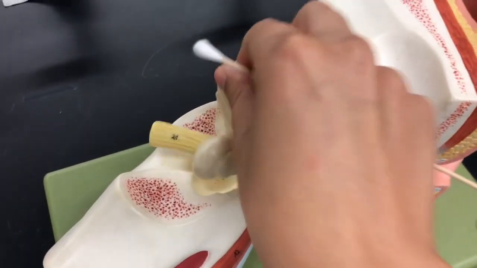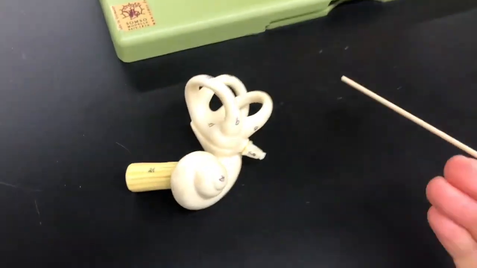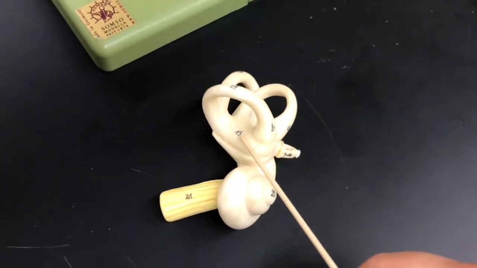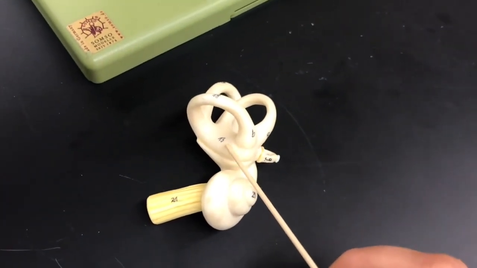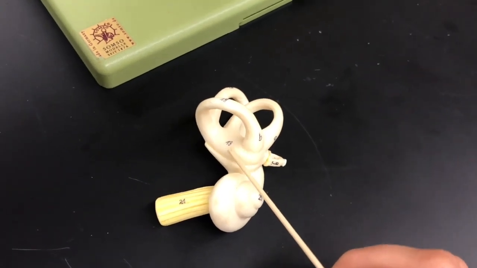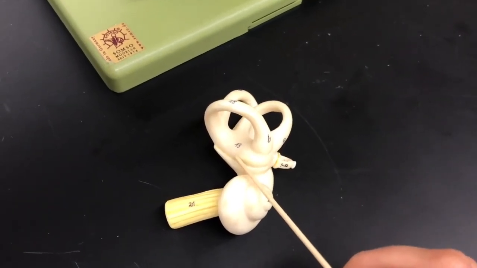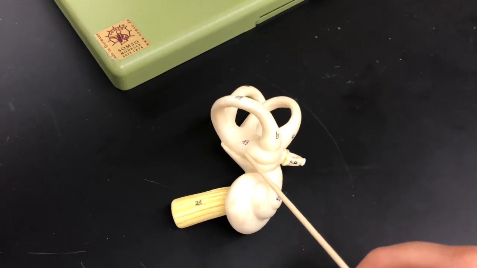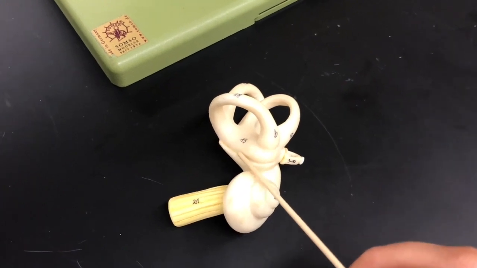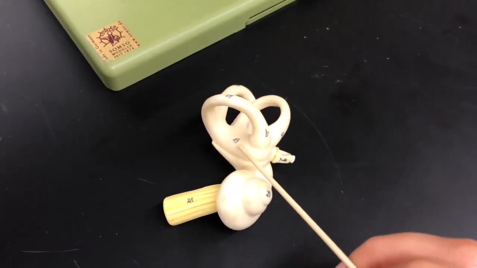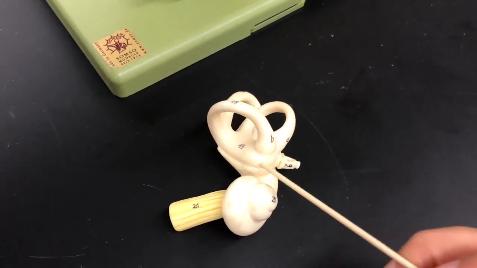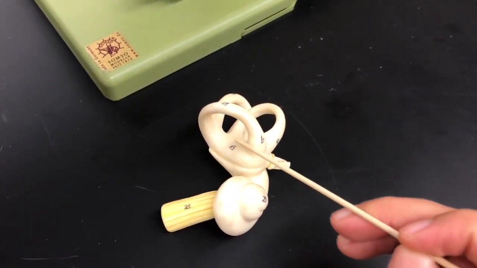All right, so let me take these out and show you the 3 structures that you're going to want to know. The first one, right here, number 13, is the vestibule, and this helps us with balance or equilibrium, and specifically it helps us with static balance. And static balance is when you're standing still, when you're not moving forward or backward or up and down, to be able to have balance. So if you tilt your head while you're standing still, this structure right in here, number 13, is what allows us to reestablish equilibrium and remain upright.